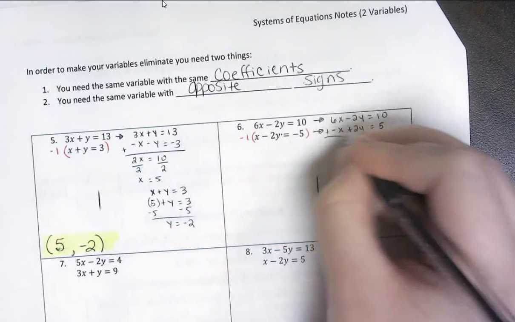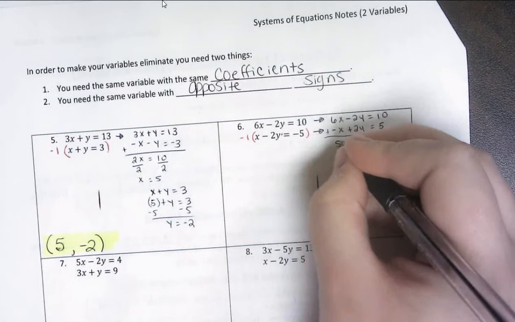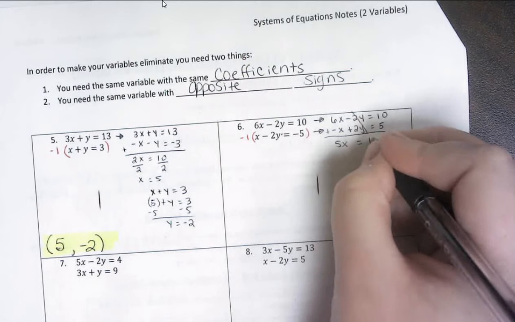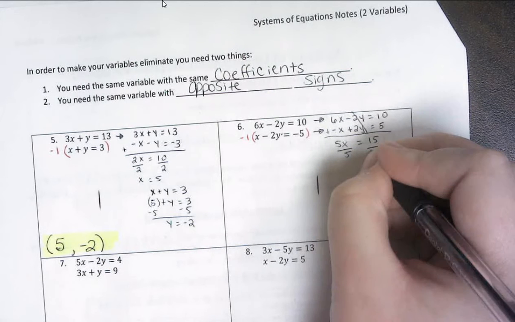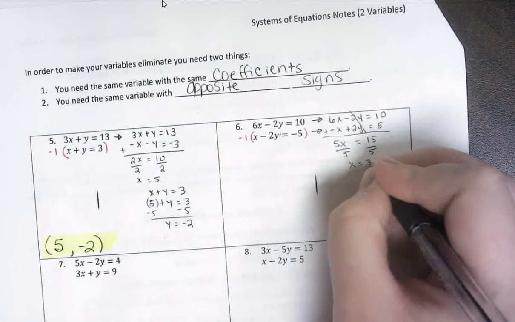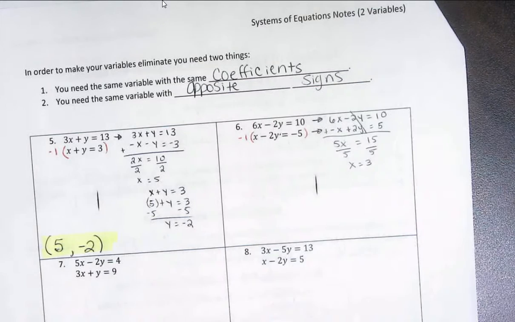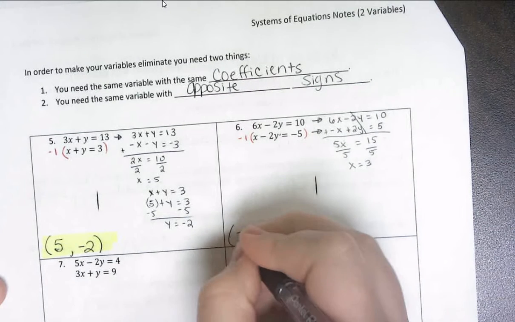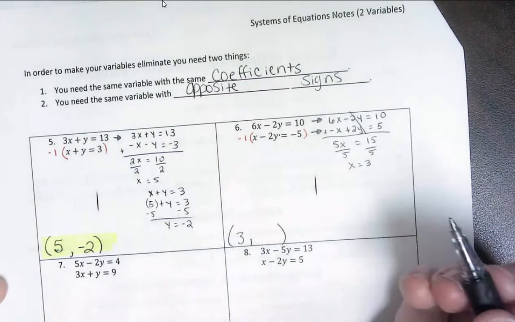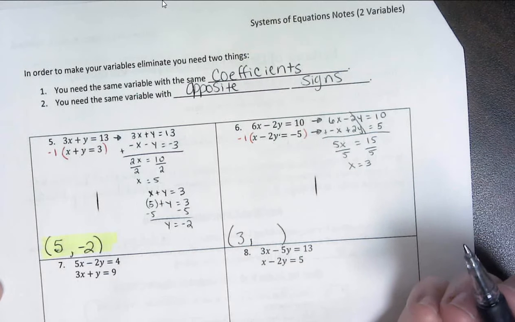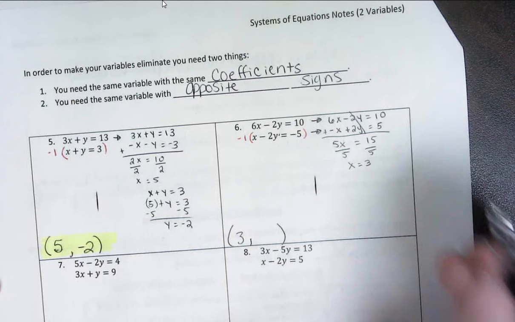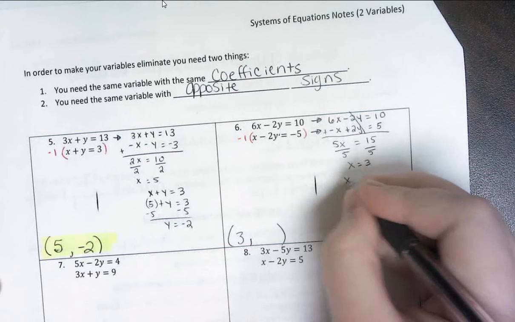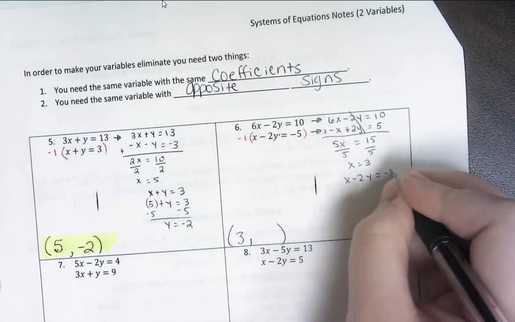So now we add those equations together to get 5x equals 15. And then divide both sides by 5 to get x equals 3. All right, so now I'm going to plug that 3 into one of my equations. Honestly, they all kind of stink to plug them into, but I'm going to choose the bottom one. So x minus 2y equals -5.